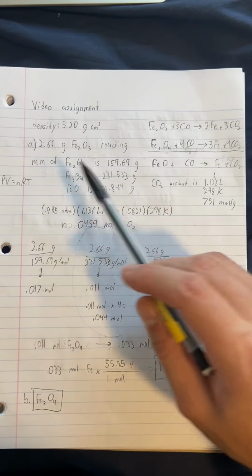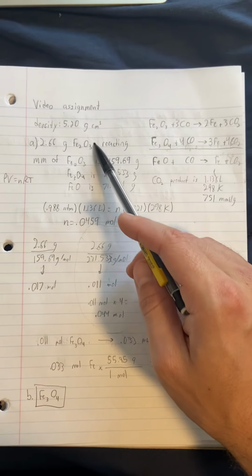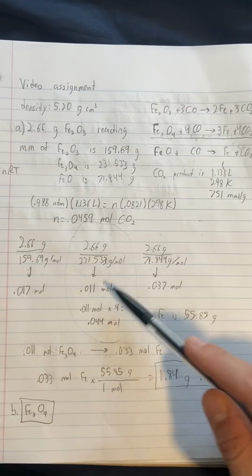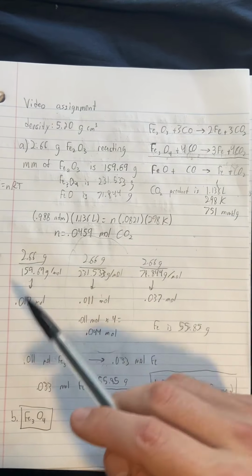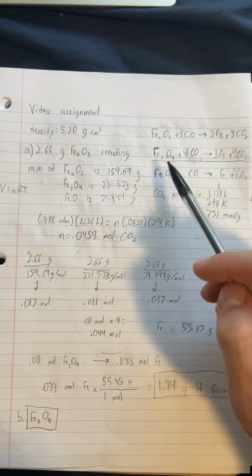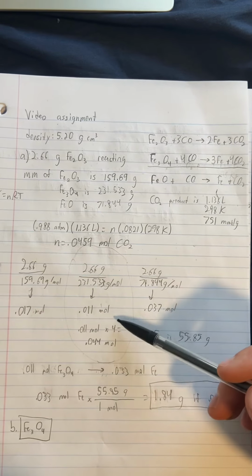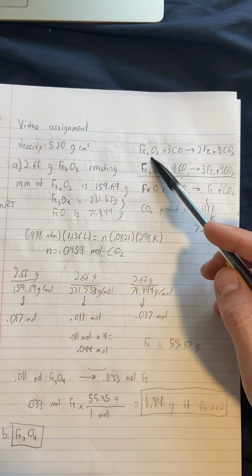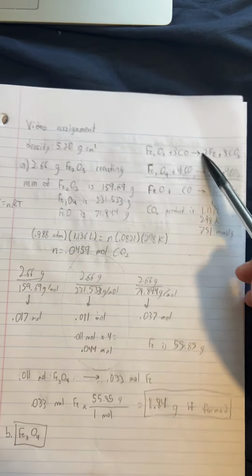And what I did is that, because we're given 2.66 grams of whatever oxide this is reacting, I found for each of the potential oxides, which are here, are the equations, the moles for each one right here. And so in order to find which equation is correct, I plugged each of the numbers in, and the correct equation should have a matching ratio for moles and the equation. So for example, 0.017 moles of this iron oxide should produce 3 times as many moles of the CO2, and so on with each of the equations.